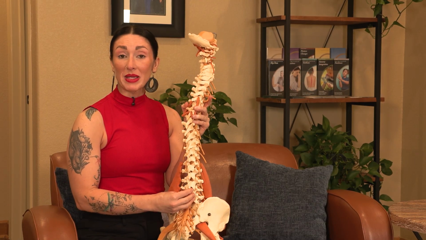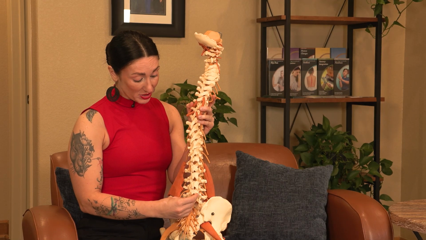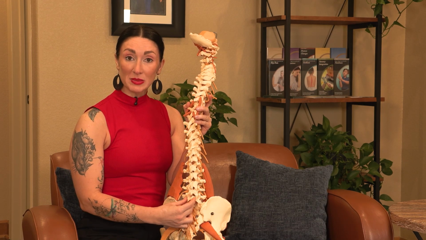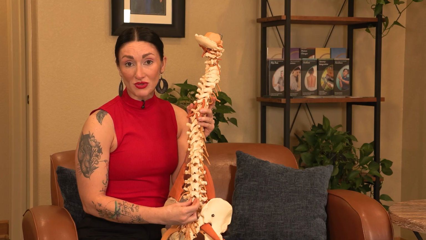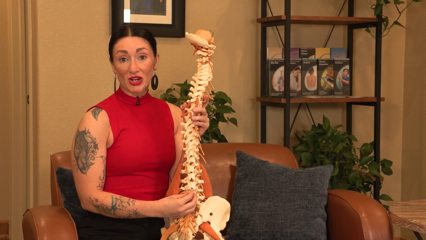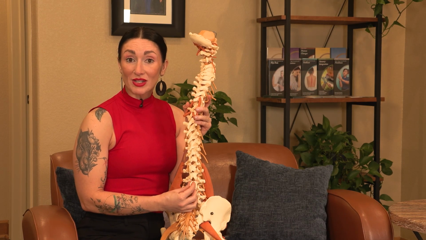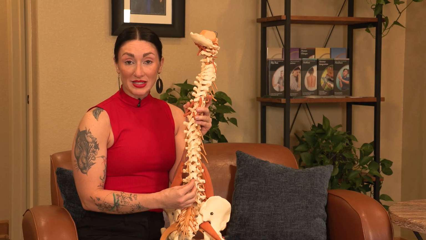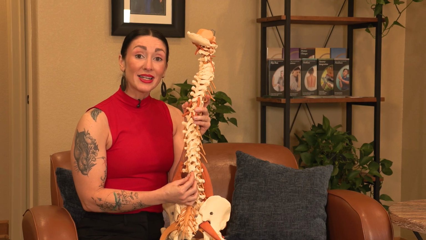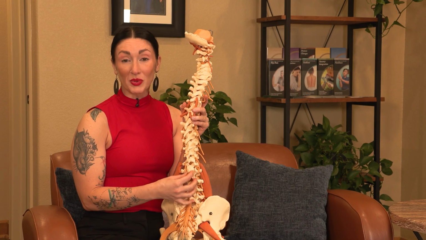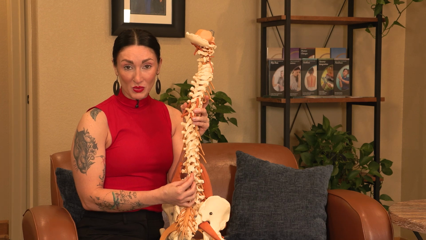With the anatomy of the lumbar spine, we have muscles that support the spine. They're called your paraspinal muscles. Typically they can be very tight, especially if you experience low back pain or you work at a desk and are seated often. And tight does not always mean strong. We're going to talk a little bit about what that means as well.